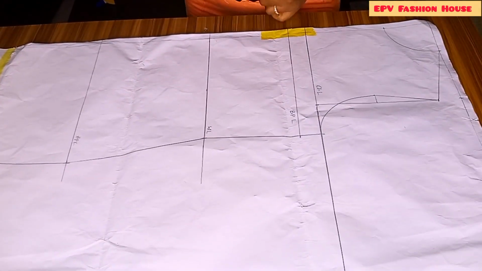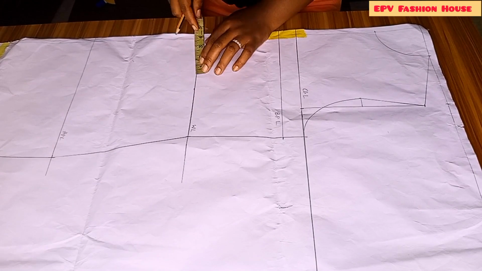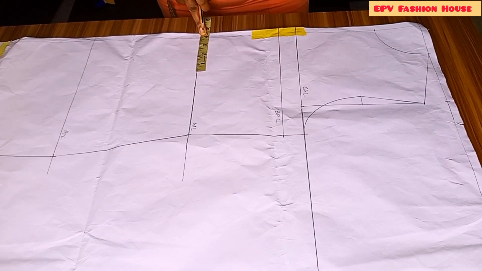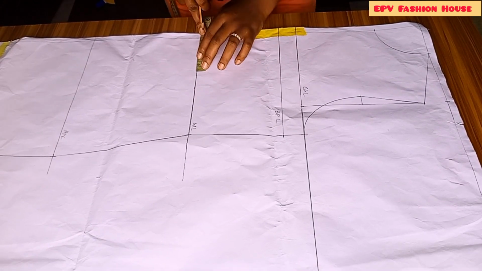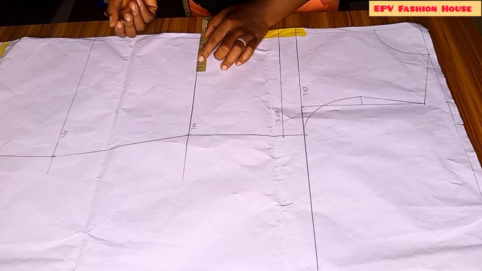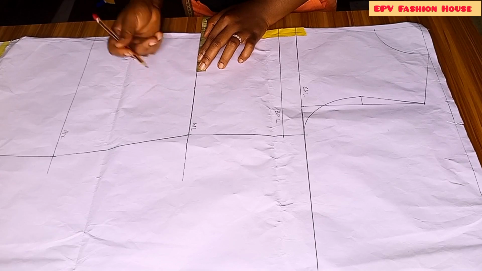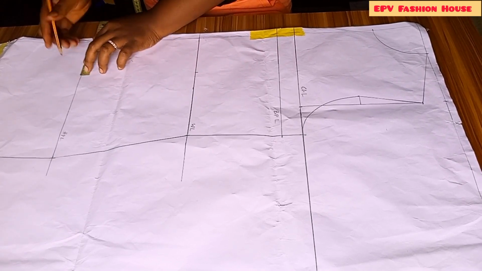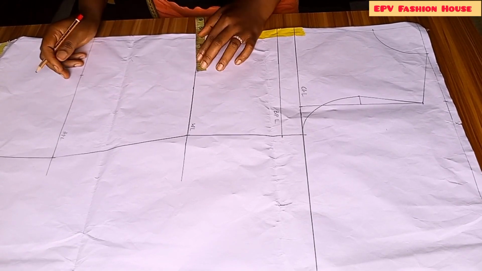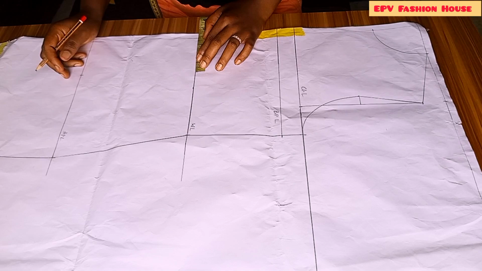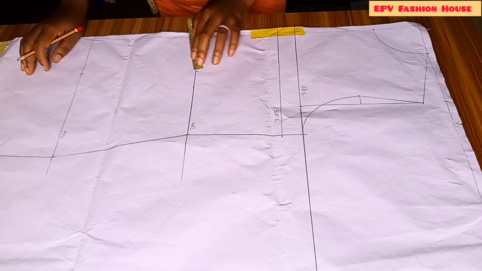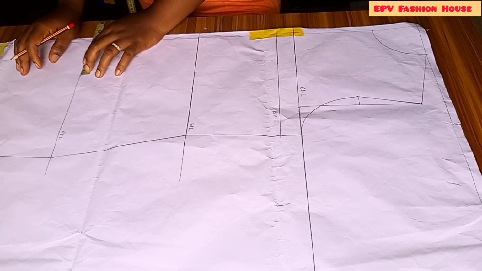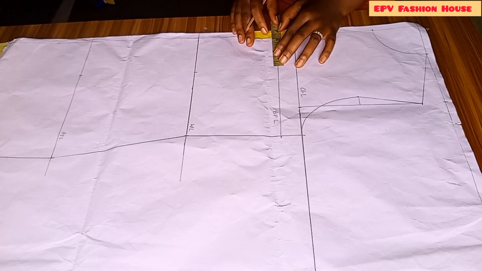So I'll come to my waistline and I'll measure my bust span, the distance between my bust. So I have 3.75. I'll mark 3.75 here. I'll go to my hip line. I'll also mark 3.75. Mine, the distance between my bust is 7.5 inches. And when I divide that by 2, I will get 3.75.